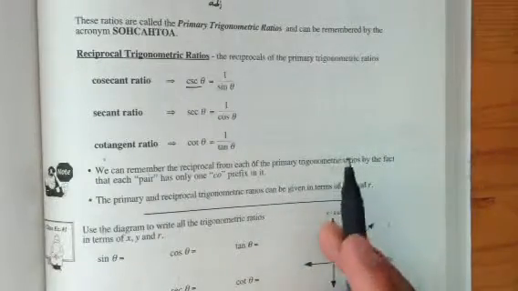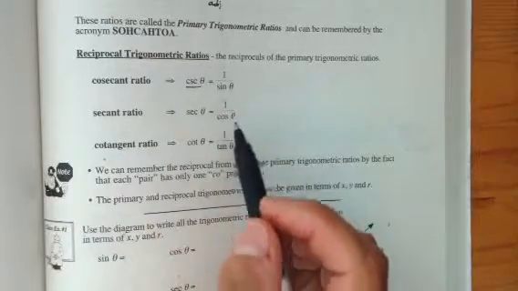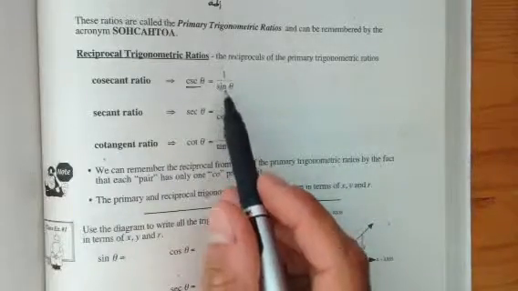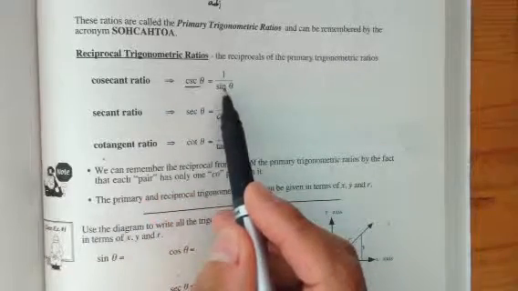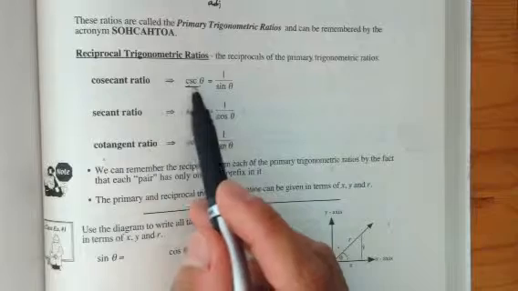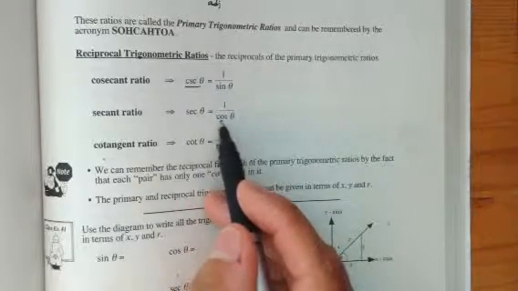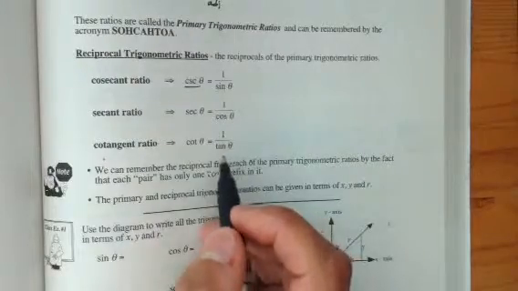One way to remember this is if you have sine, cosine, and tan, they all pair up with one co. So if it's sine theta, that's going to go with cosecant theta. If it's cosine, it's going to go with the secant theta. And then tan theta is going to go with cotan.